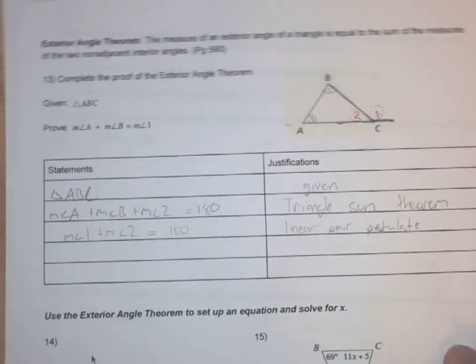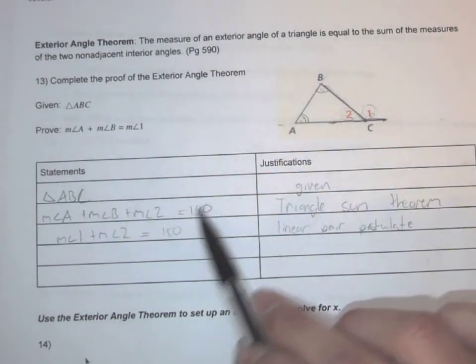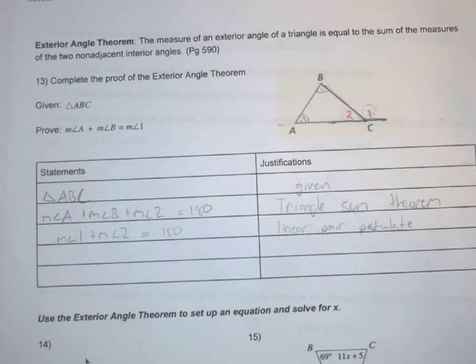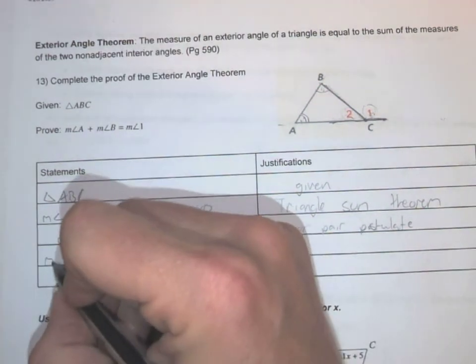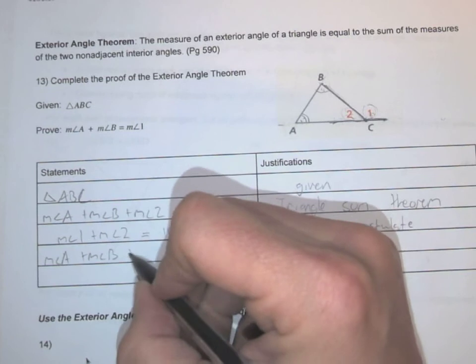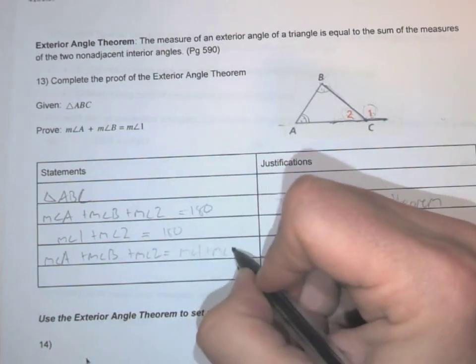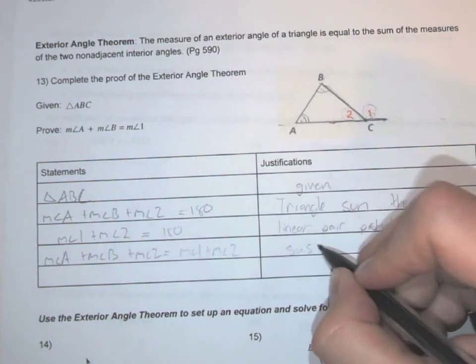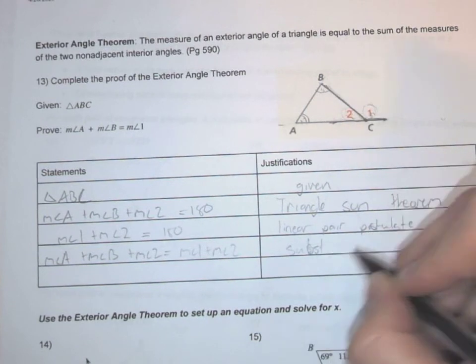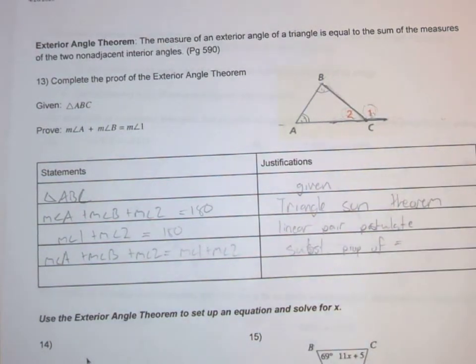Right, two angles that make a linear pair have to add up to 180 degrees. So now hopefully you're starting to see what's going on here. We can do a substitution, right? Because these are both equal to 180. So the measure of angle A plus the measure of angle B plus the measure of angle 2 equals the measure of angle 1 plus the measure of angle 2. Substitution property of equality.